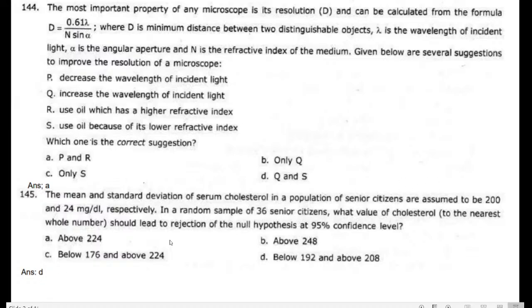So the rejection of the null hypothesis is below 192 and above 208. This is all about the standard deviation. The mean value is 200, and the differentiation value they get is 8. After this calculation, the rejection of the null hypothesis at the 95% level is below 192 and above 208.